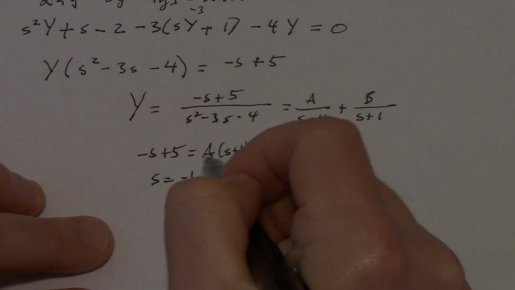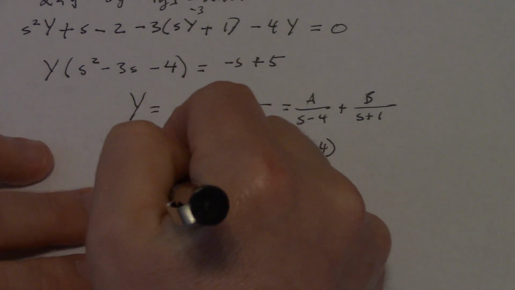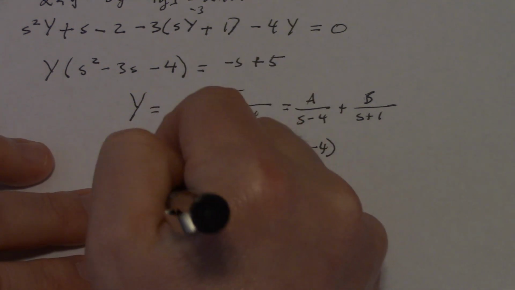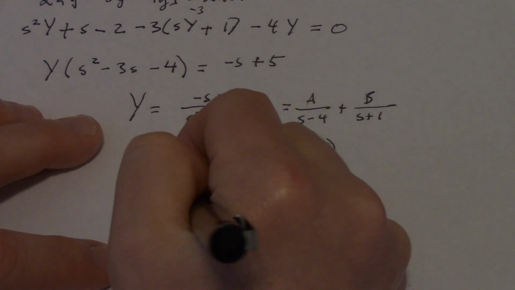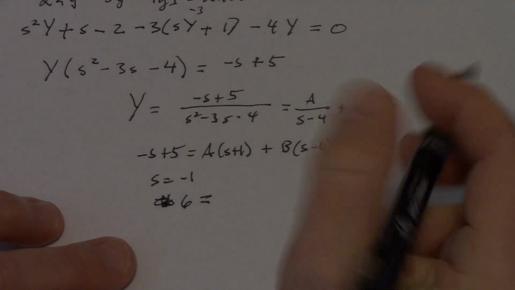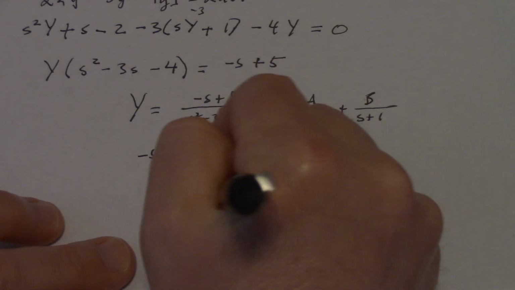So when s equals negative 1, that's 0. And I'm going to get negative 6 over here. So not negative 6. That's going to be 1 plus 5, so that'll be 6. And let's see, over here I'm going to get negative 5B.